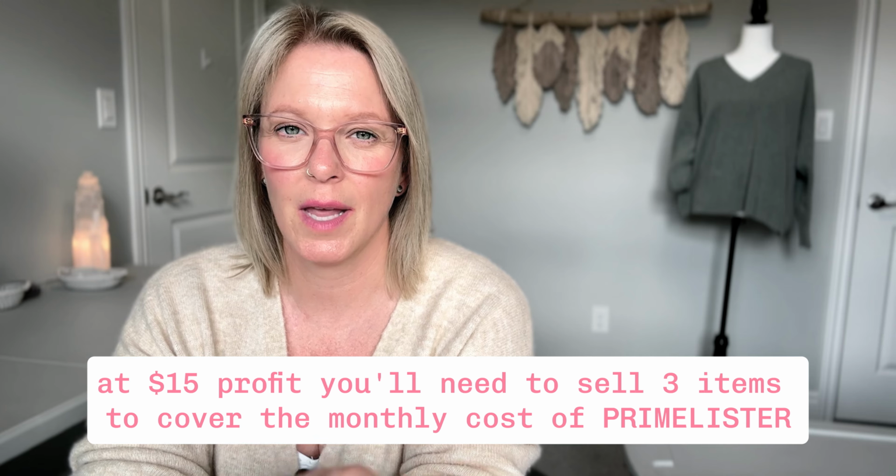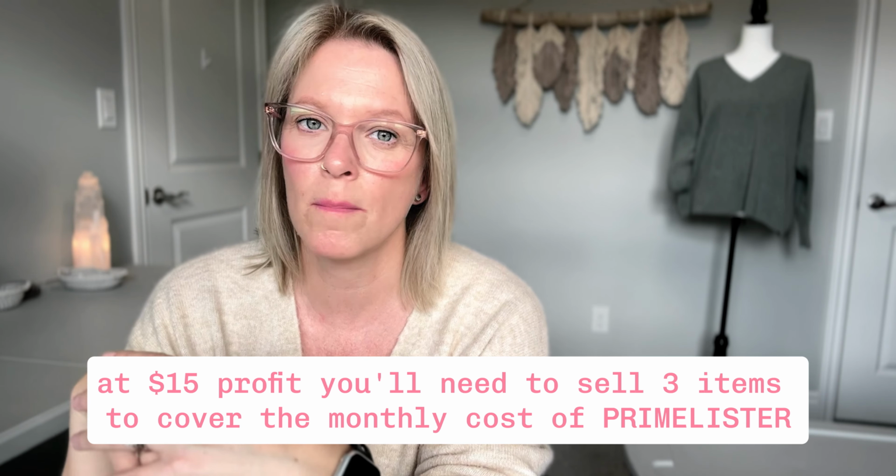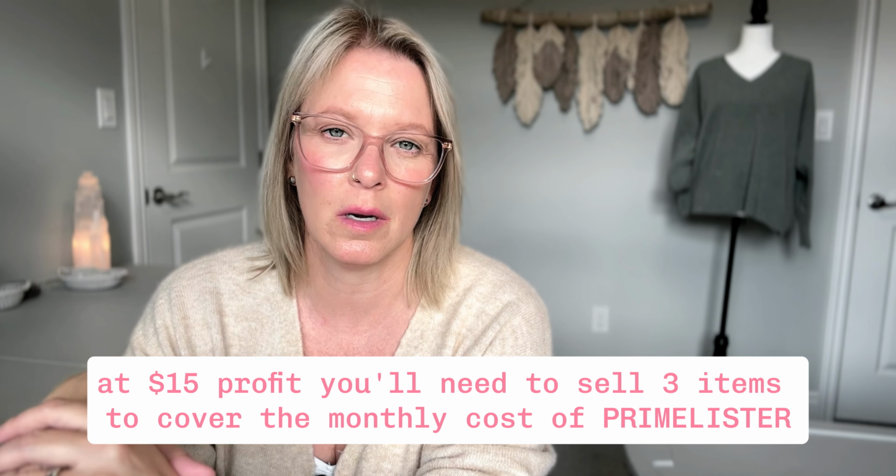Say you have a closet, and on average monthly, your profit coming into your pocket after each sale is $15. If you add the automation tool Primelister into your Poshmark, you will only have to sell 3 more items per month to cover the cost of Primelister. So for the amount of money you're paying, you only have to sell 3 more items, and I will tell you, you will sell more than 3 items using an automation tool like this.